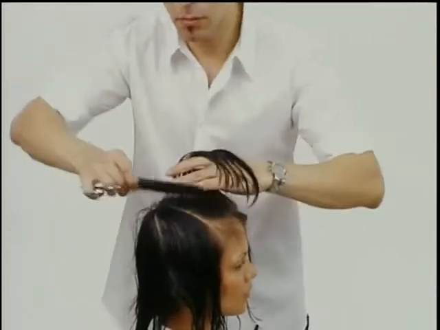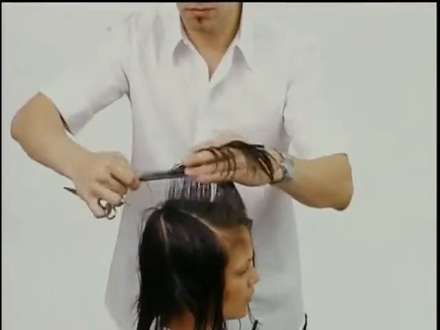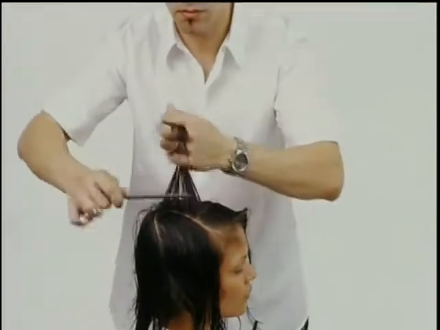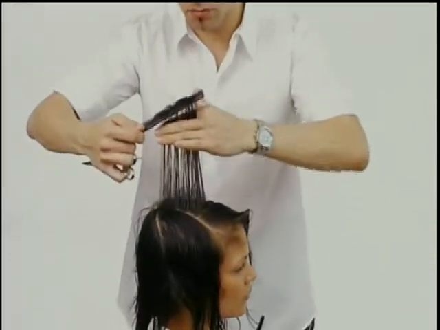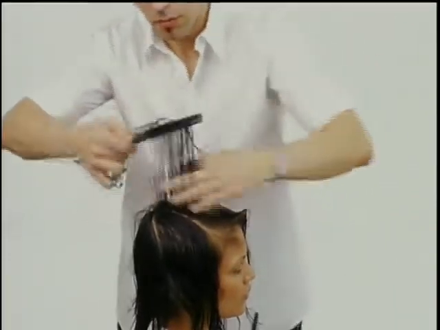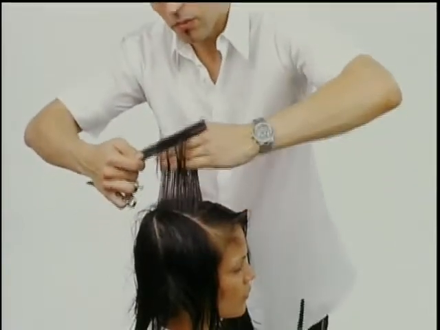Using the inversion technique, standing on the opposite side to the side being cut, all sections are over-directed up to the initial profile section, a stationary guideline.